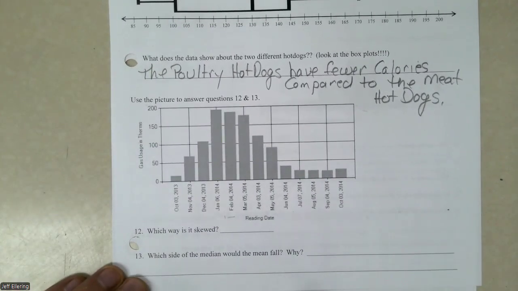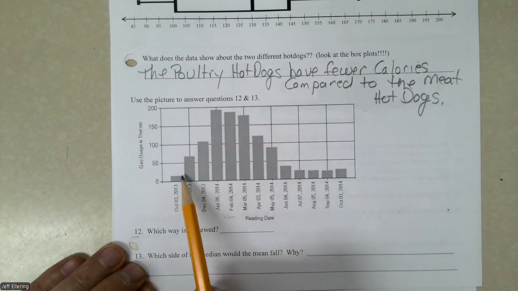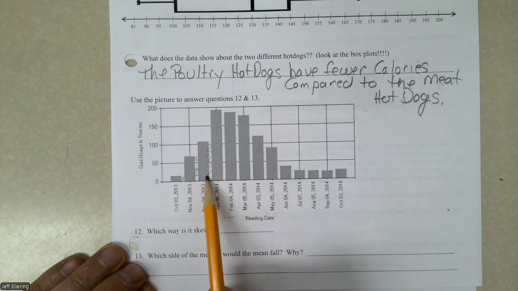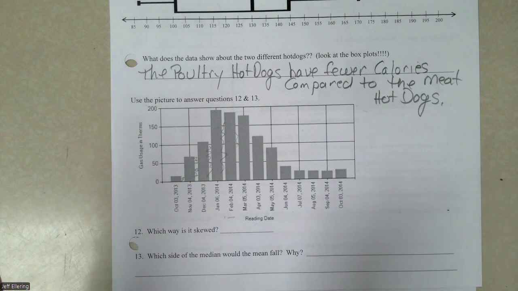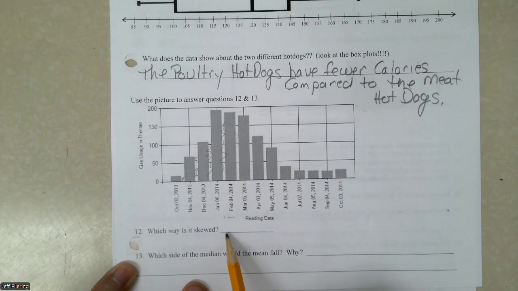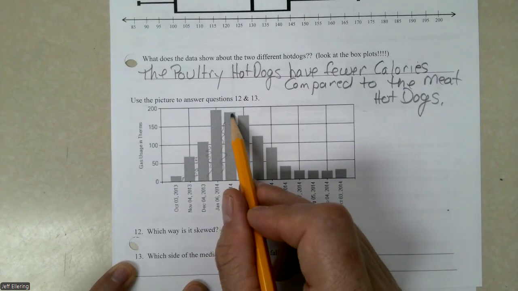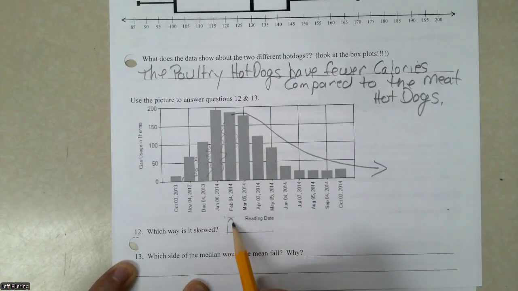Number 12. Here is our histogram. Now, technically, there shouldn't be any gaps between them, but this is one that I pulled off the internet somewhere. They should be touching each other. All right, which way is this skewed? Well, it is skewed this time to the right.